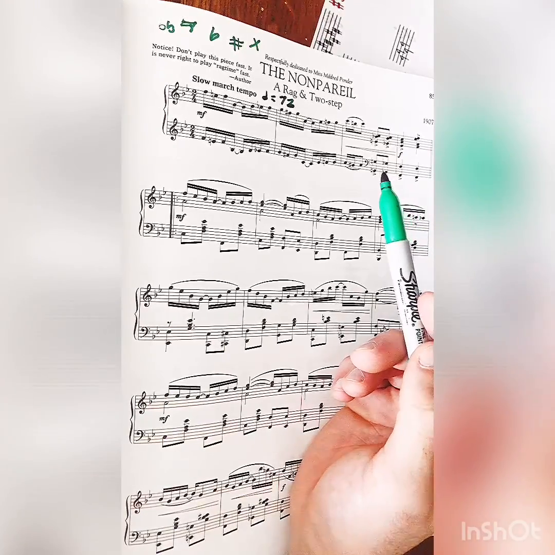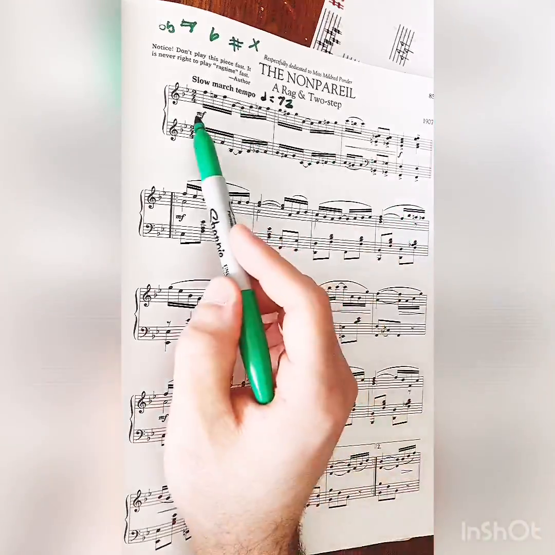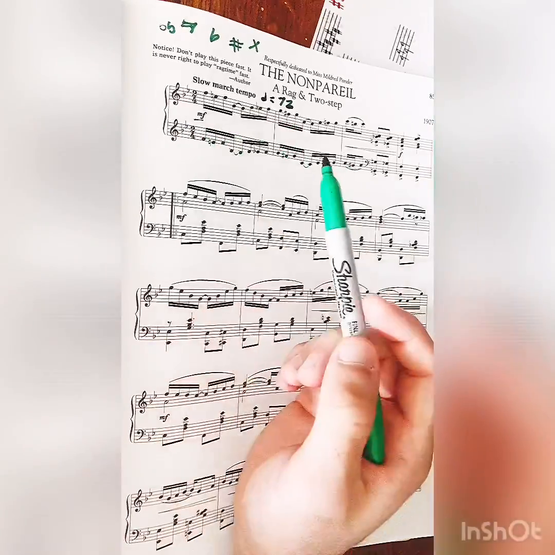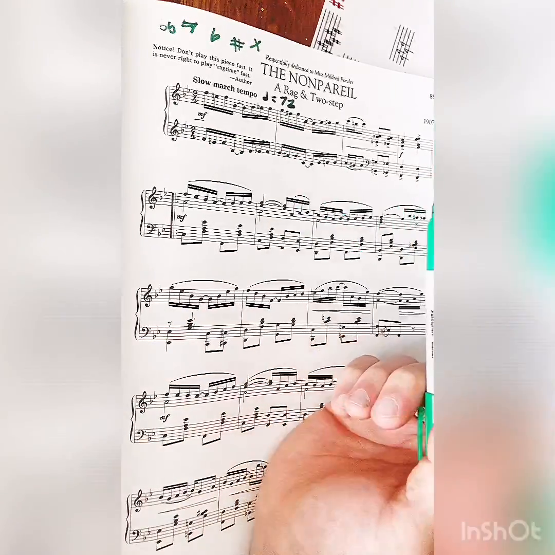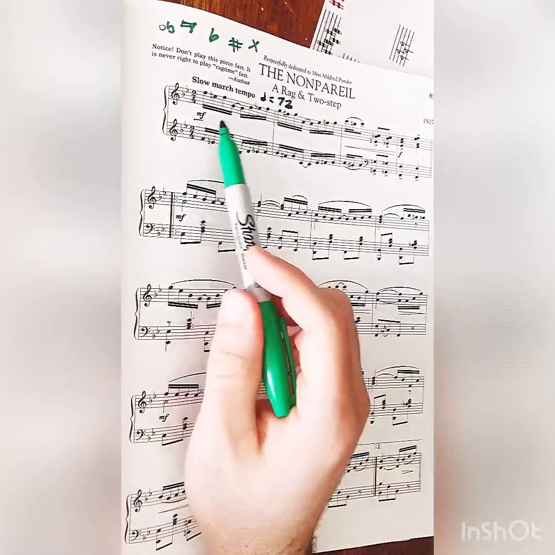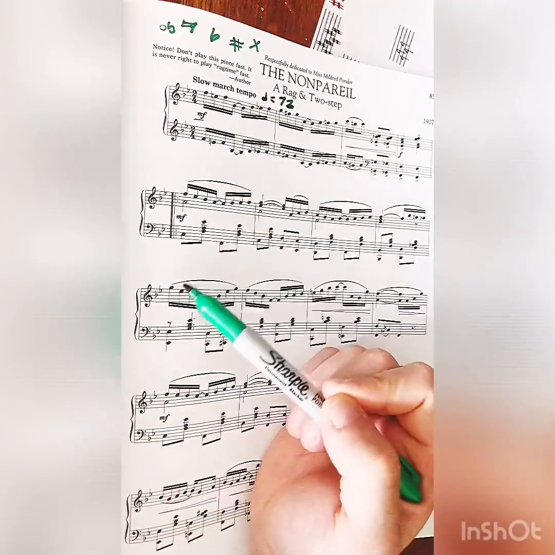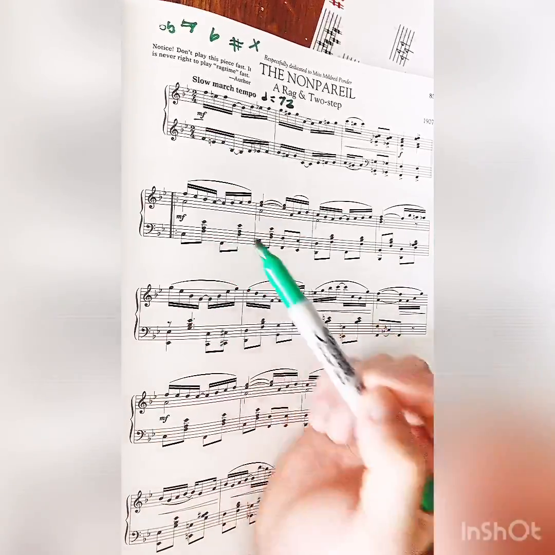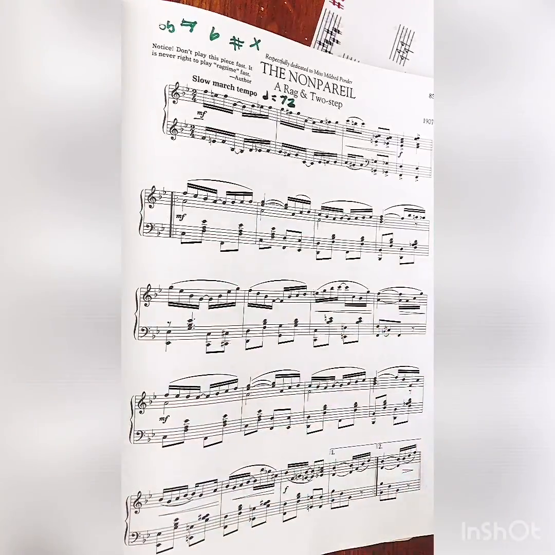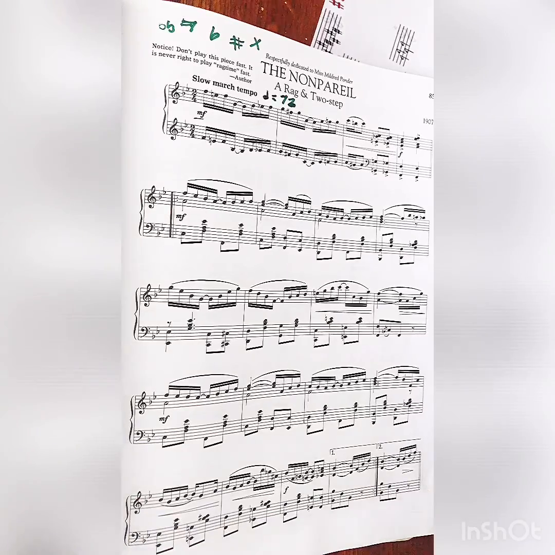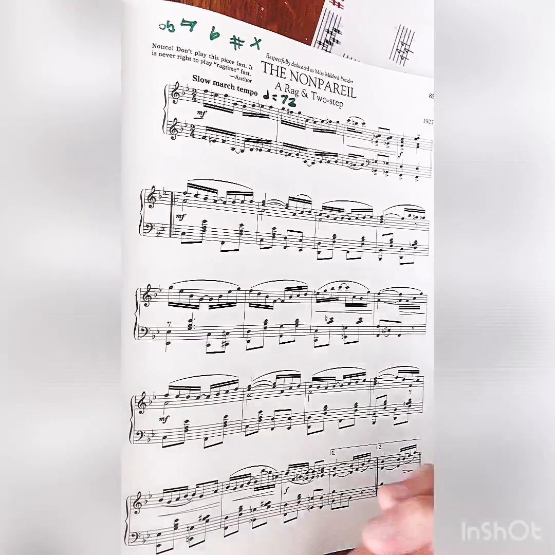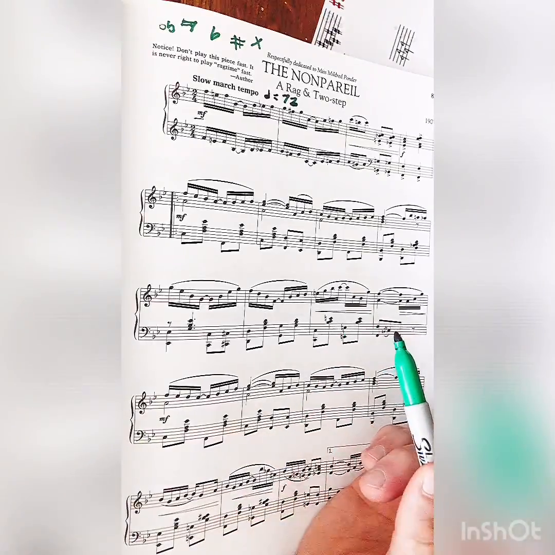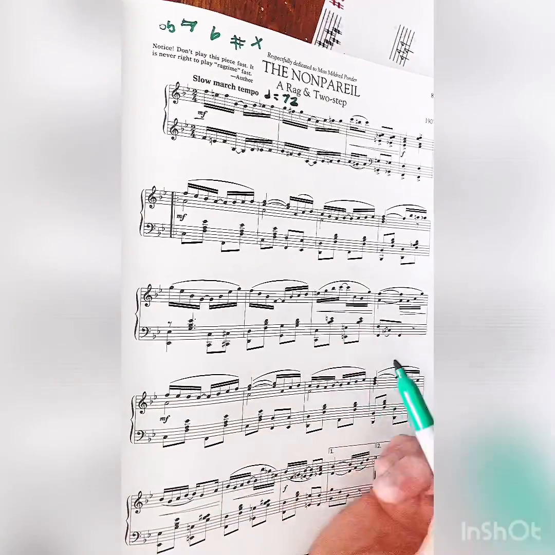Some other things you might encounter are dynamics like this, MF, telling you how loudly or softly to play the piece, moderately loud. And you can look up all the different dynamic indications that there are in music. You might see an F, you might see a P for loud and soft. Okay.